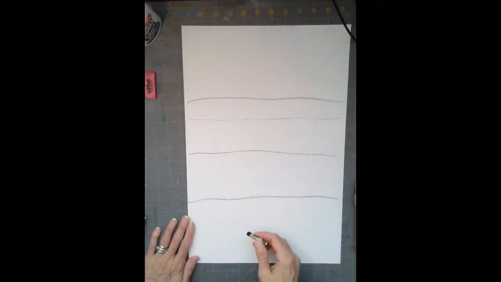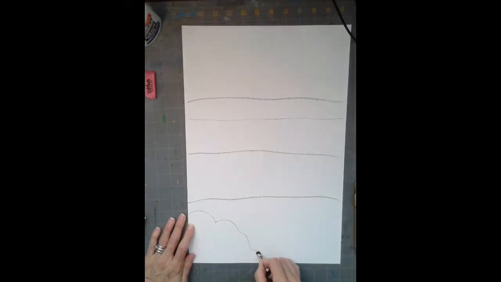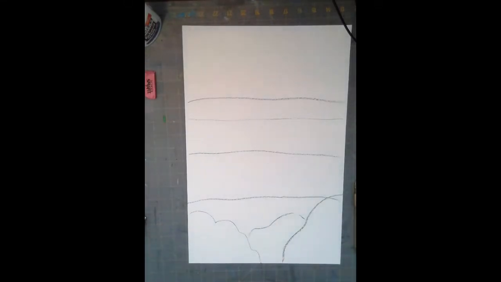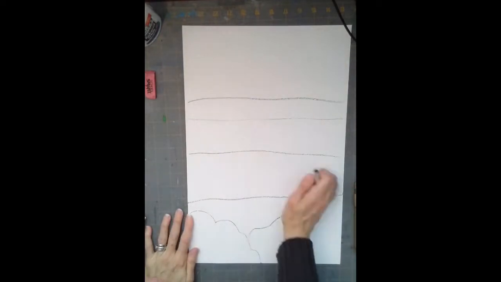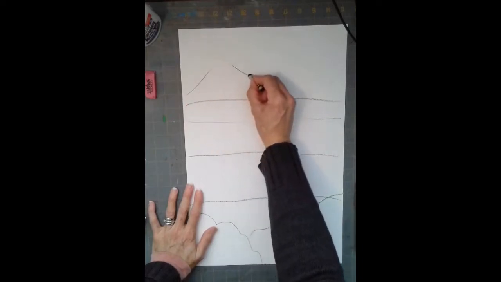And then you need to draw some flowers, or plants or shrubs or trees or something at the bottom of your paper. Those are the things closest to the viewer of the picture. And then you'll have some mountains in the background.